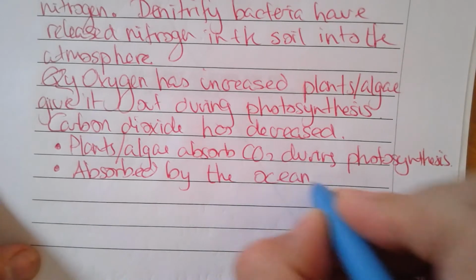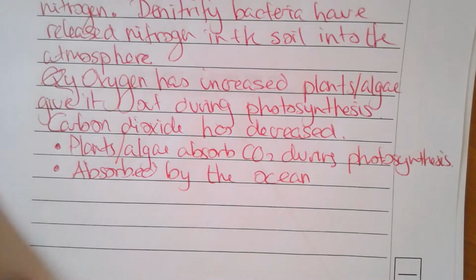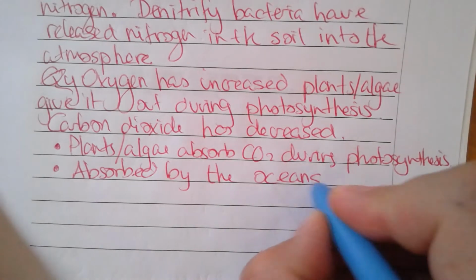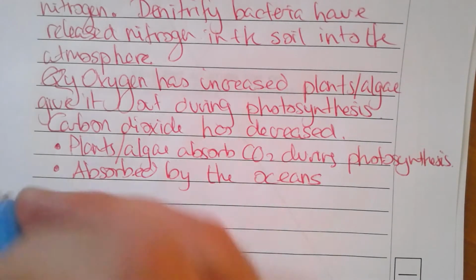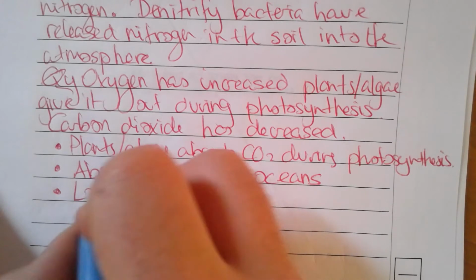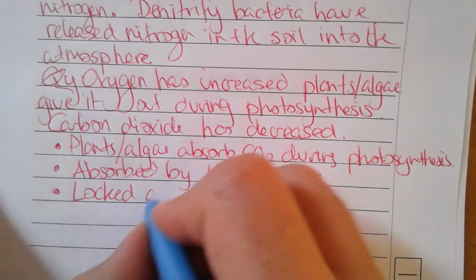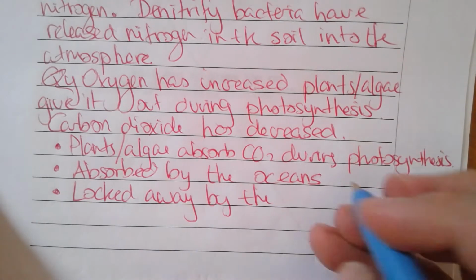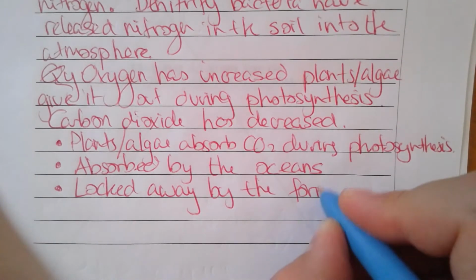So when the Earth cooled down below 100 degrees Celsius, the water vapour that was in the atmosphere could condense to form the oceans, and CO2 was then absorbed into it. It's also been locked away by the formation of sedimentary rocks such as limestone.